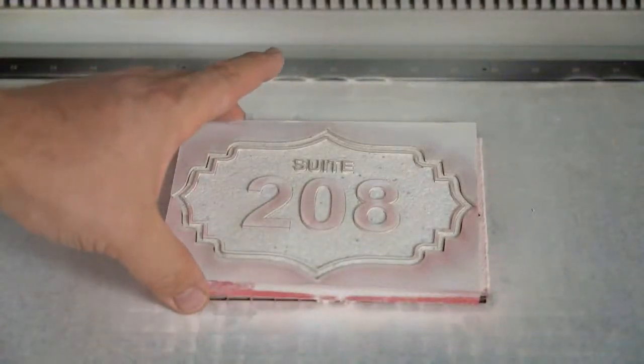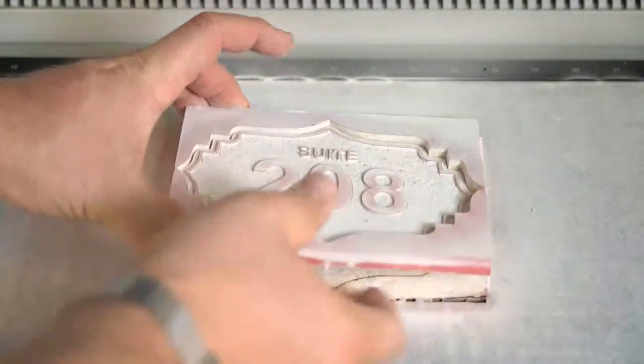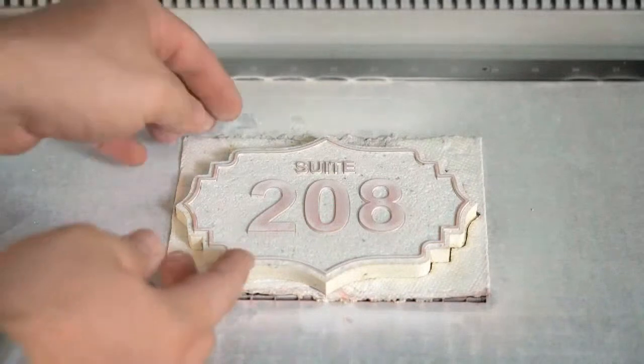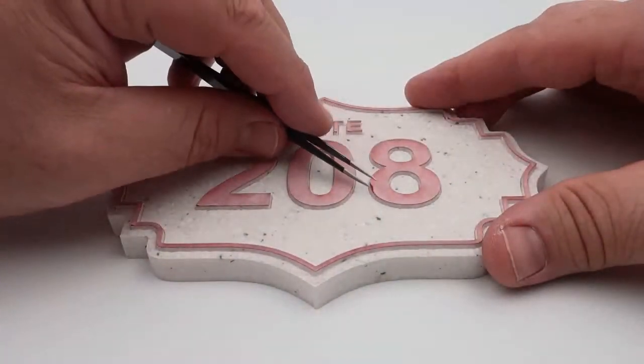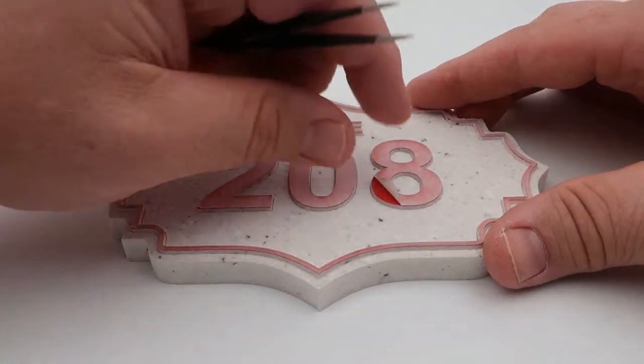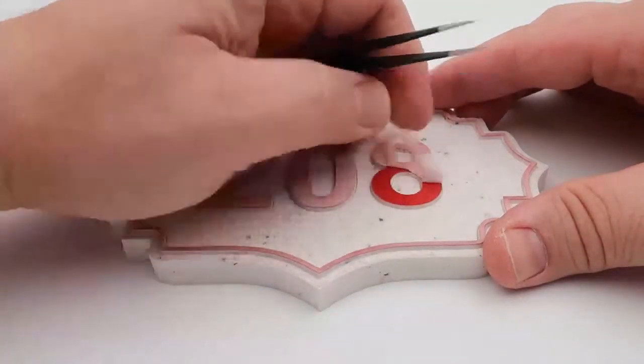Now, once you're finished, it should pop right out of the machine. I like to cut it on a wet paper towel. It just produces a nicer effect on the backside. And then we're going to go ahead and just peel up the tape in this case. And so you're going to expose that.